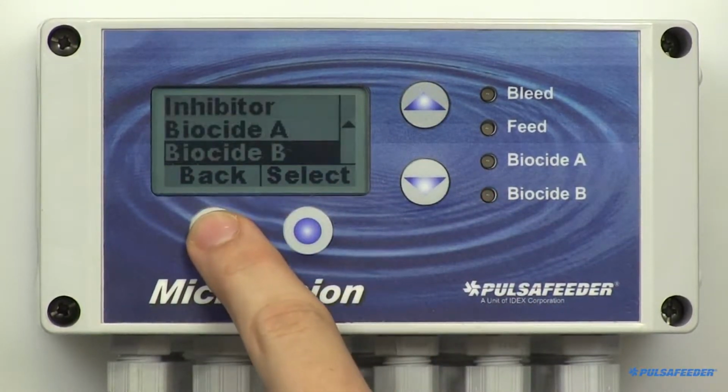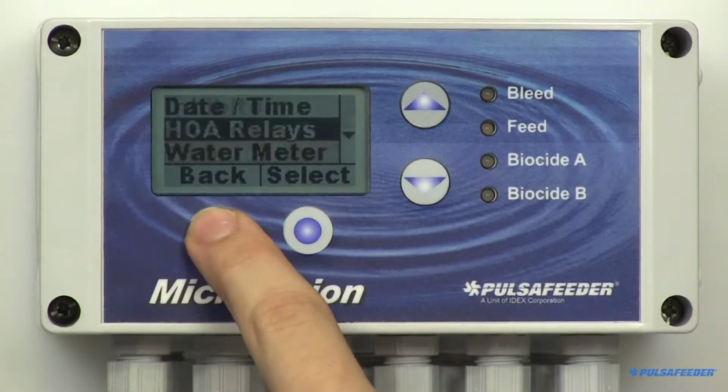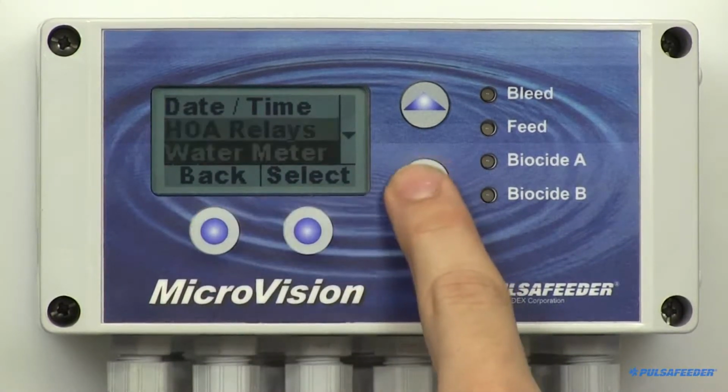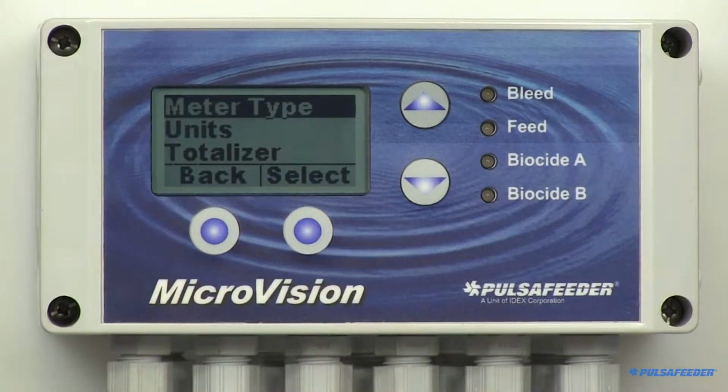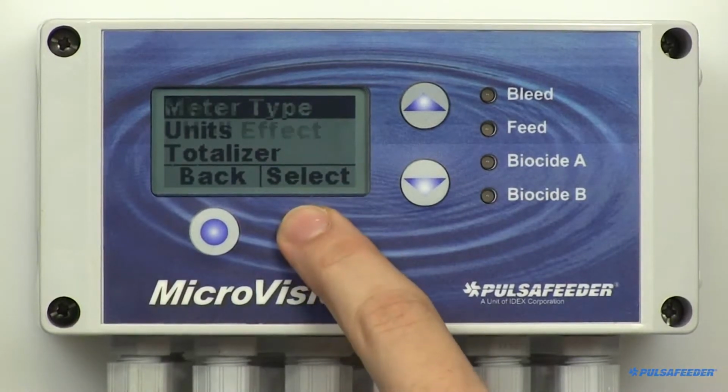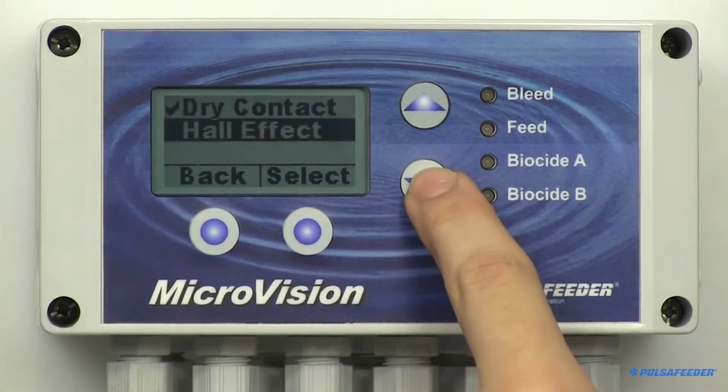Now we will cover the water meter settings. Press the back button and arrow down and select water meter. The first menu selection is meter type. Press Select and you'll see both dry contact and Hall effect.